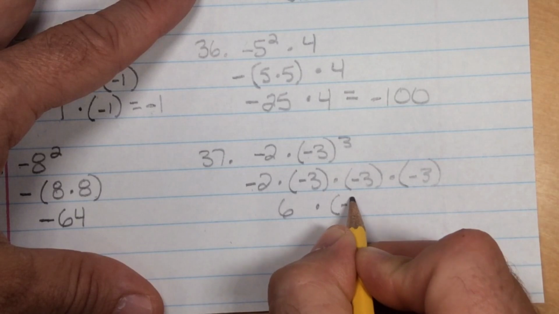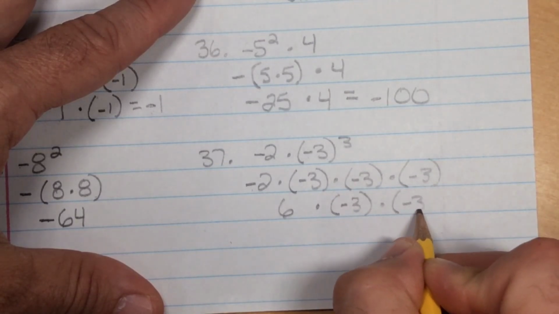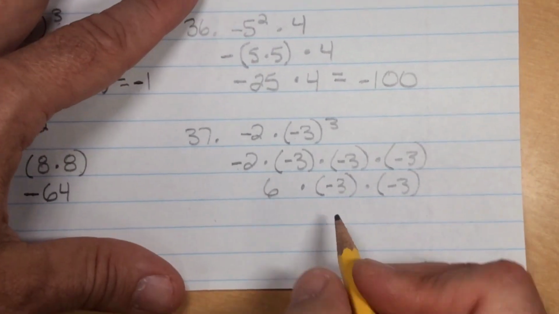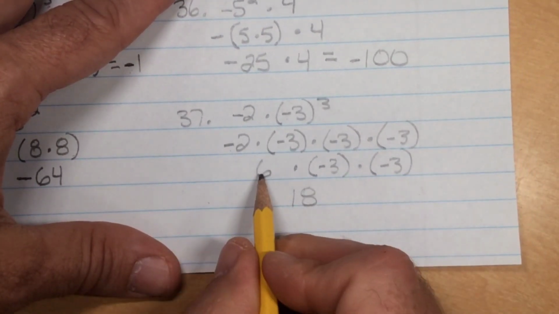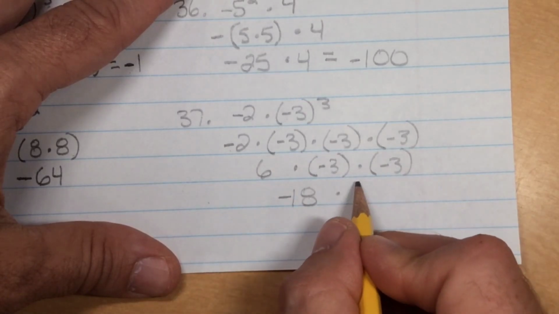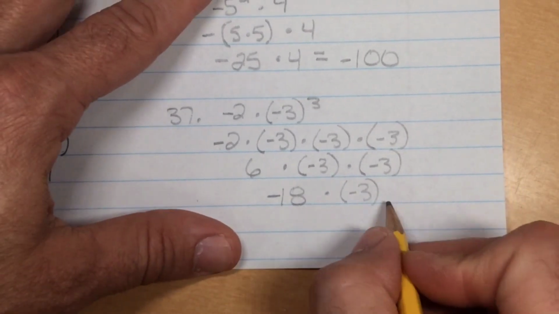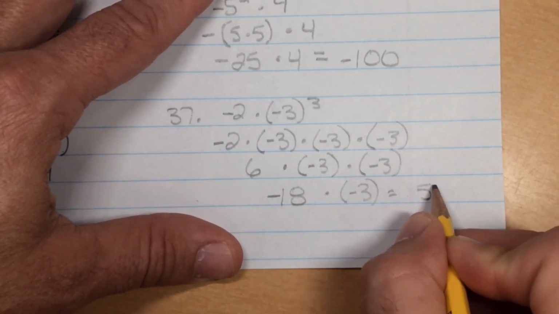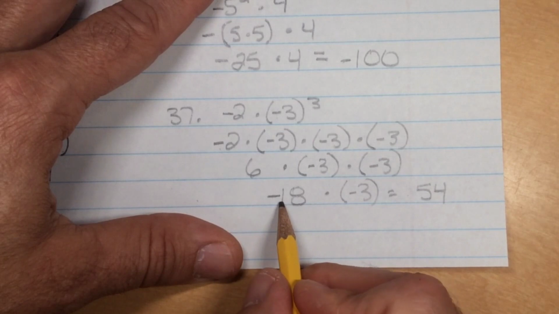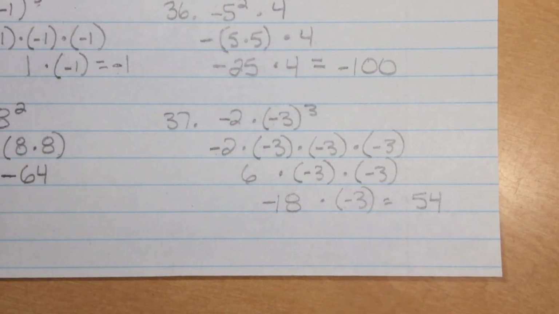And we'll bring down these negative 3s that are also factors here. 6 times 3 is 18, but different signs, so it's negative 18 times this last negative 3 now. 18 times 3 is 54. Same sign, so it's a positive 54 on number 37.